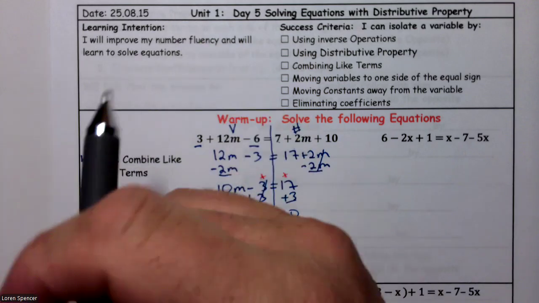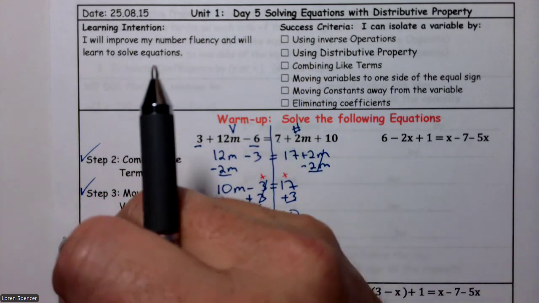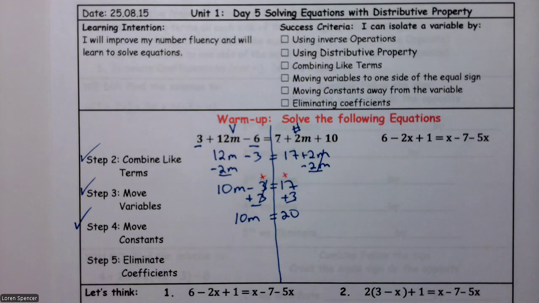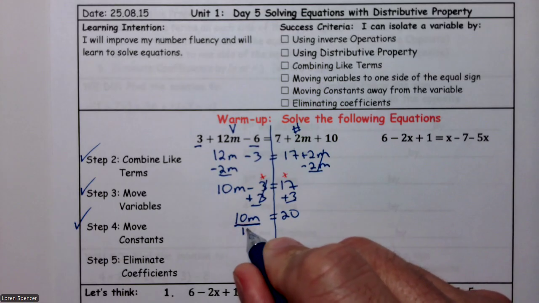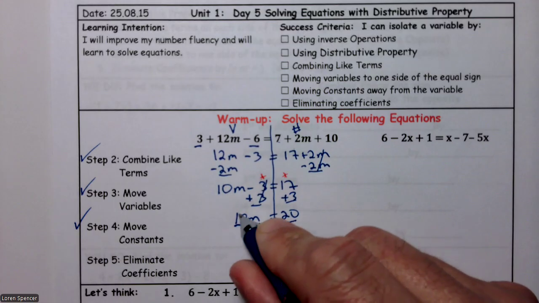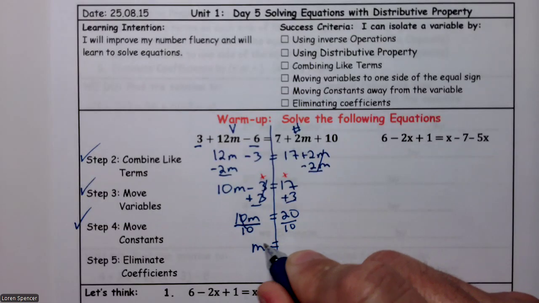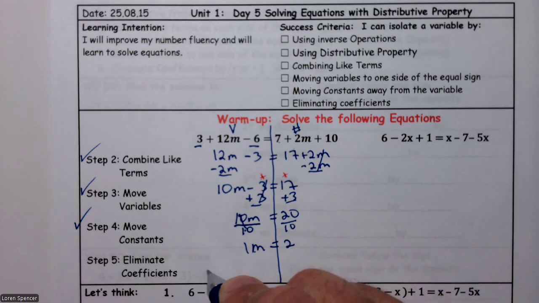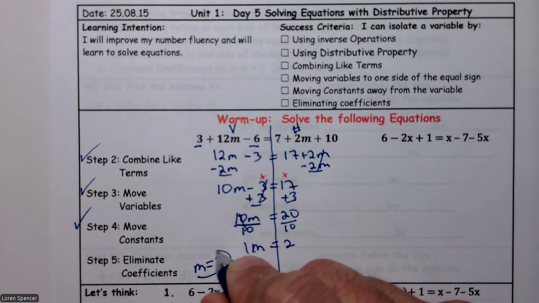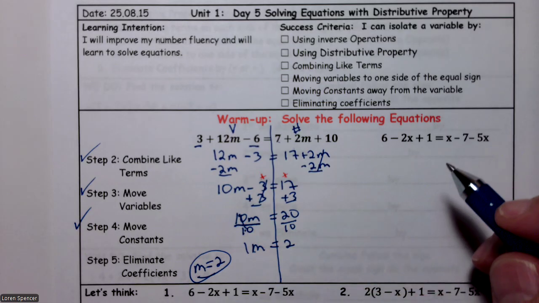The very last thing we need to do is eliminate the coefficient. So we have a coefficient of 10. It's being multiplied. So the opposite of multiplication, because we have to go across, is division. So this becomes 1m equals 2, because 10 divided by 10 is 1. And our final answer is m equals 2. All right.